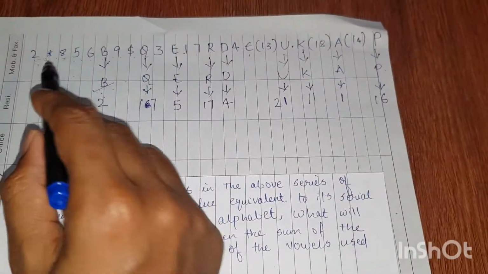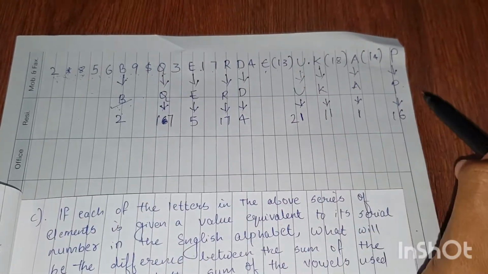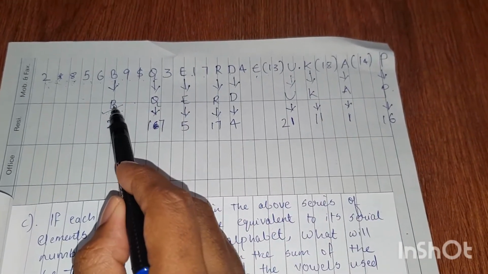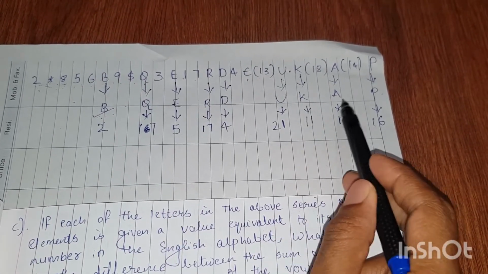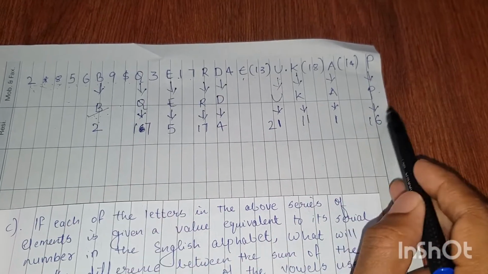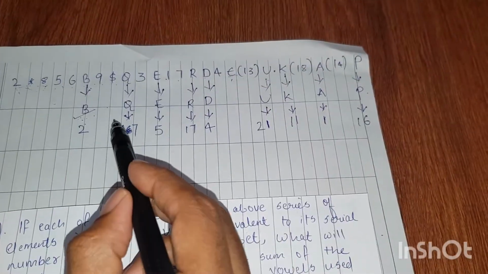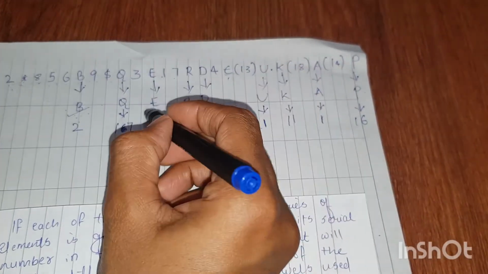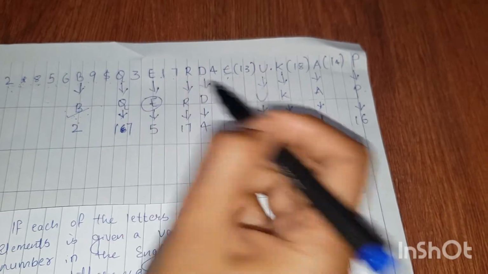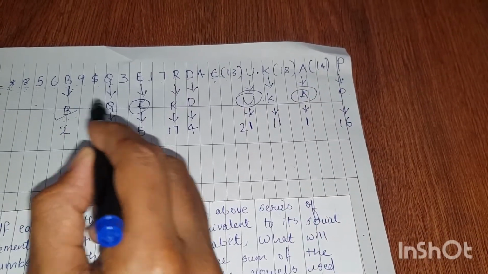This is the given series in the question, and you have to take the letters from that series. I have taken it, and the letters are B, Q, E, R, D, U, K, A, P. These are the letters in the given series, and this is epsilon, not E. And what you have to do is take the consonants and vowels. Which are vowels? E is a vowel, A is a vowel, U is a vowel, and the others are consonants.